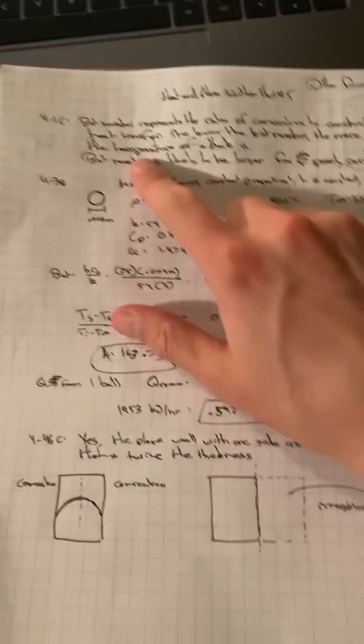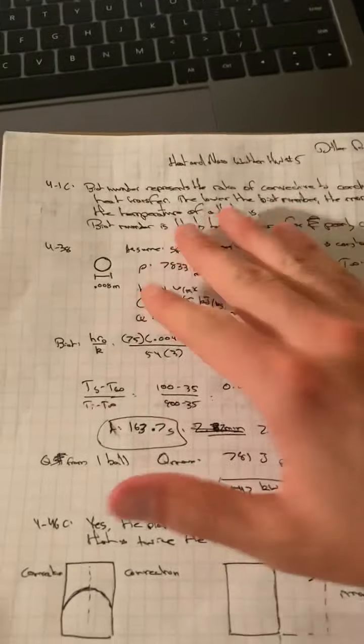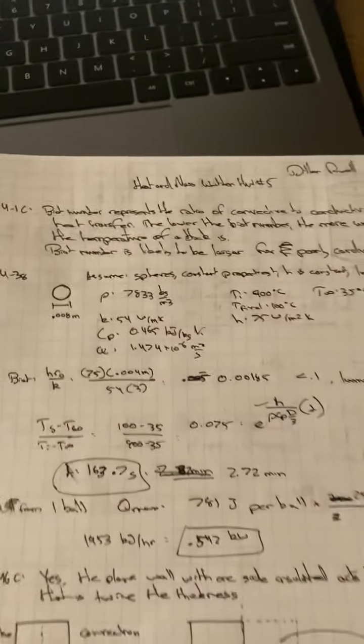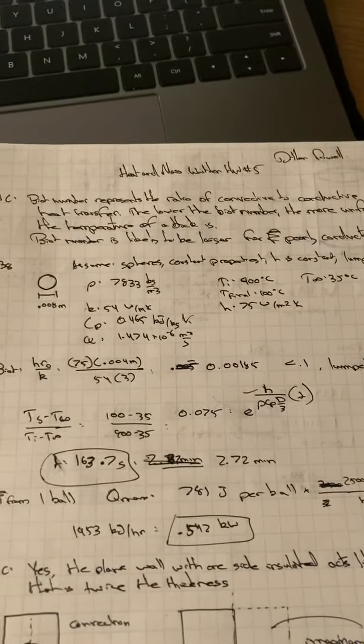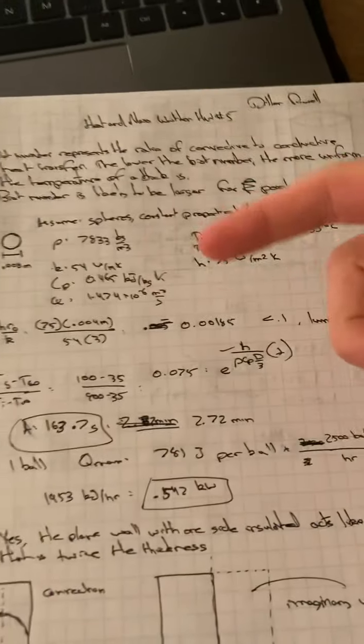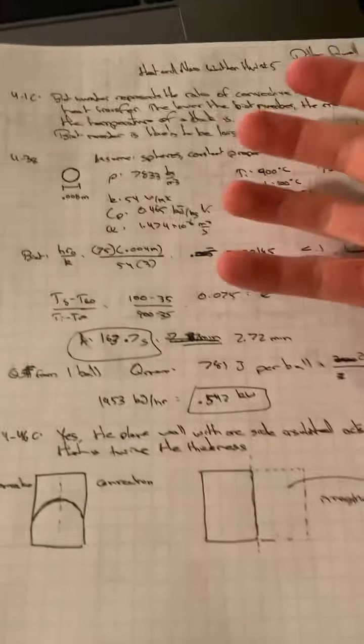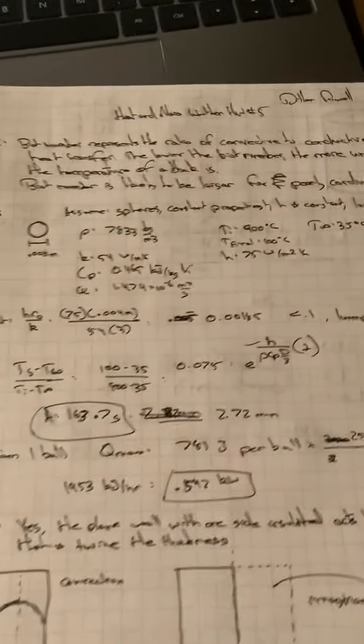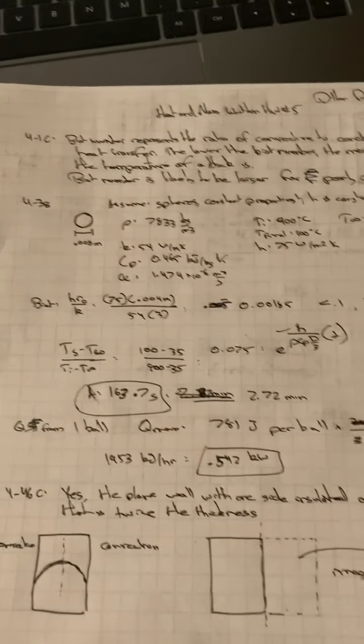So for this homework, we started with a conceptual question about the Bi number, which is just a representation of the ratio of the convective to conductive heat transfer. So a lower Bi number means that the conductive heat transfer is more important than the convective, and that helps us to find out if lumped analysis is okay.